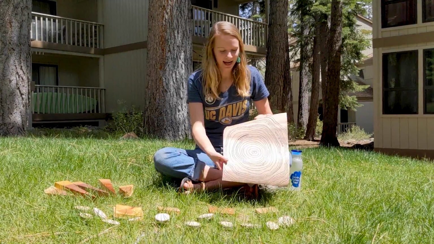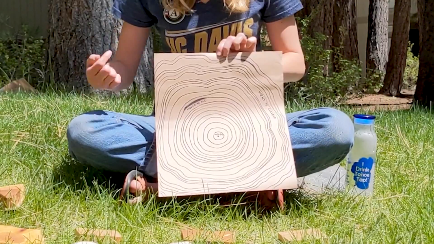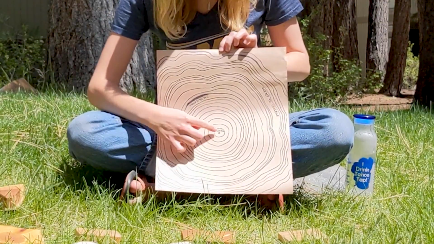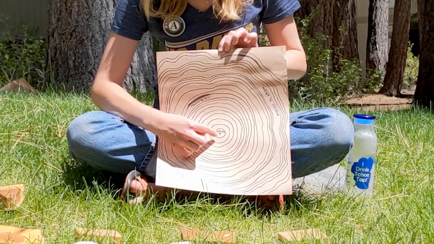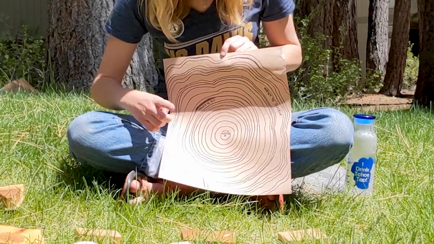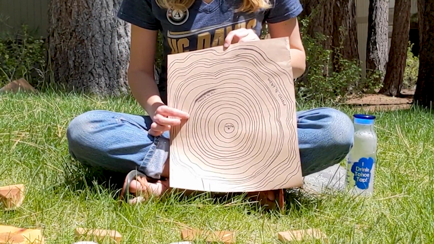And so to represent that, I have made my own tree cookie, and you can do the same at home. And all I've done is drawn the number of rings as how old I am. And we start all the way back when we were born. And so I was born on October 31st, 1996. And then we count 10 years out, and that's when I moved to North Carolina from Ohio.